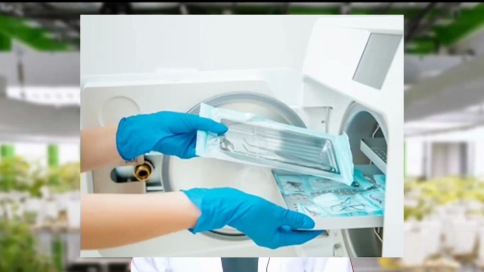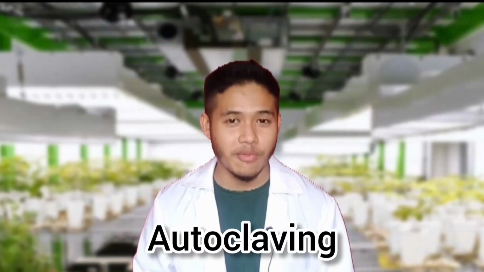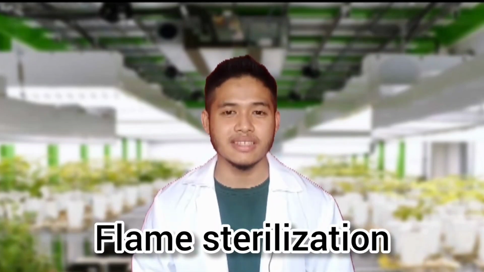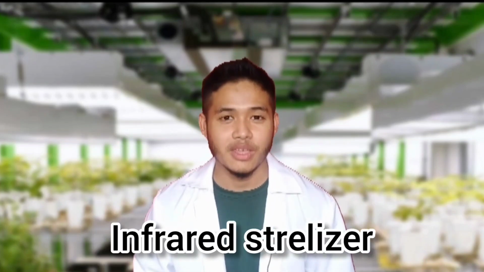The first one is plant tissue culture instruments sterilization, which includes autoclaving, dry sterilization using an ultrasonic cleaner, flame sterilization, and infrared sterilizer. Those sterilization techniques or methods only kill microbes that are present on the apparatus and not on the materials. To make sure the plant and other materials are secured, other sterilization methods have been conducted.